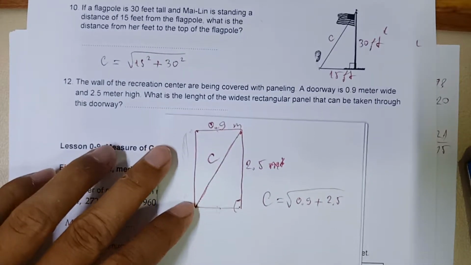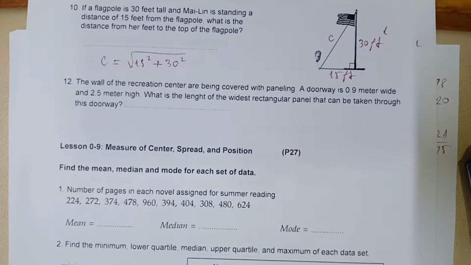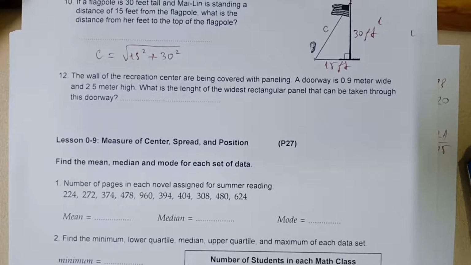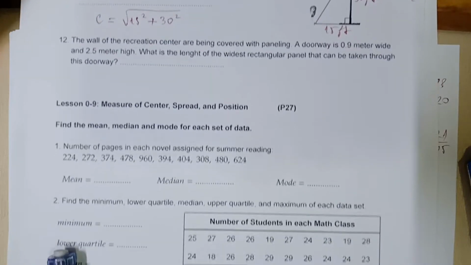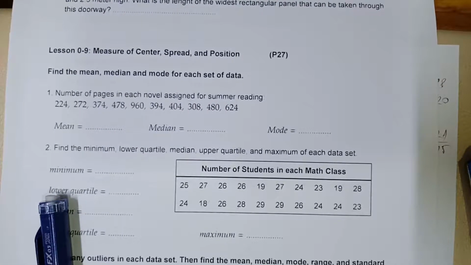Let's go to the next lesson, which is lesson 0-9, the last lesson in chapter 0, measures of center, spread, and position. Find the mean, median, and mode for each set of data.